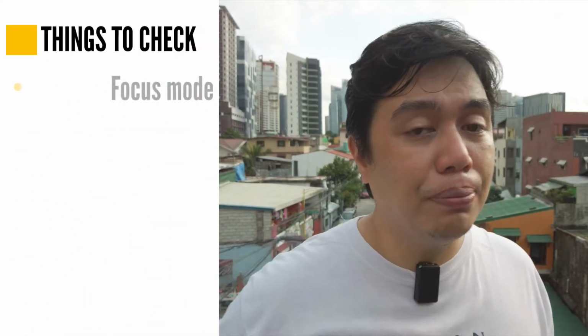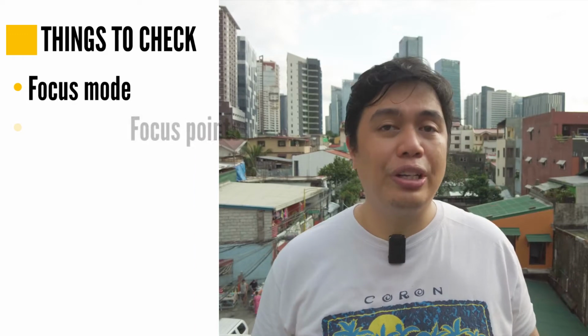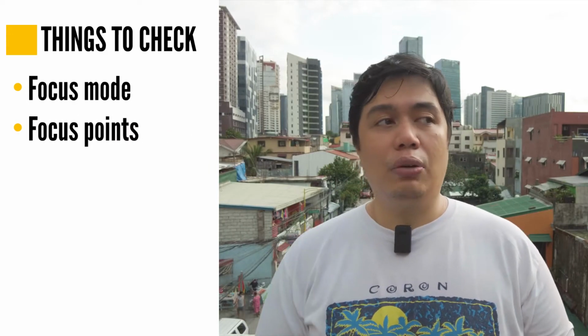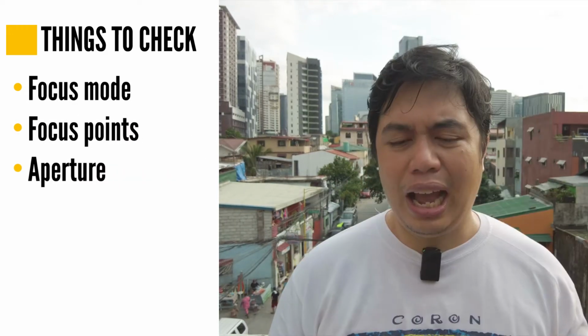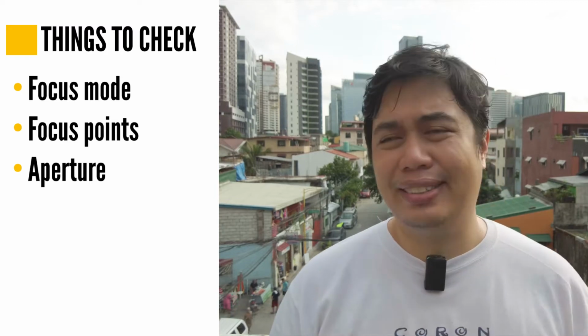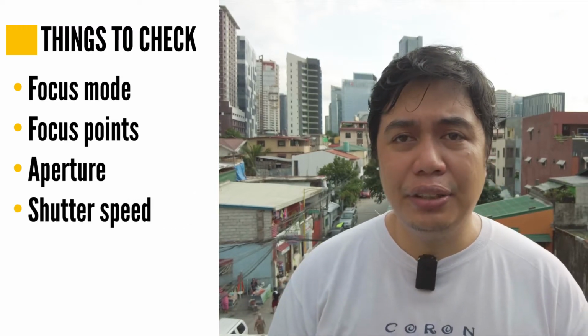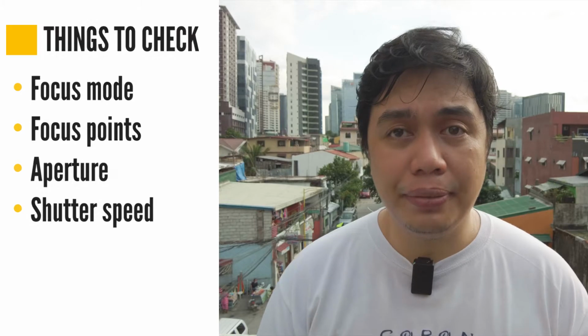Now, the 4 things we want to check would be the focus modes that we're using, the focus points we've got selected, what our aperture is in terms of how shallow our depth of field is, because that can affect it, and motion blur and or camera shake. So note that the terminology I use is Sony because I use Sony. It might vary depending on the camera brand that you're using, but these modes are generally available in all DSLR and mirrorless cameras. So we'll be starting off with focus modes.